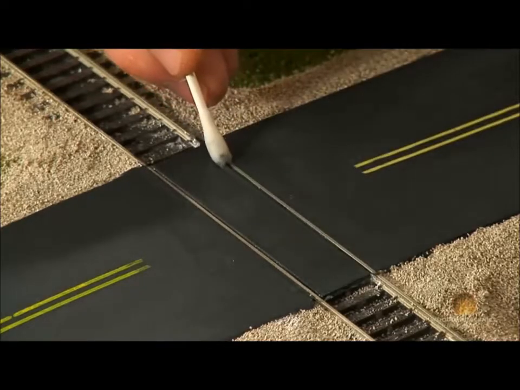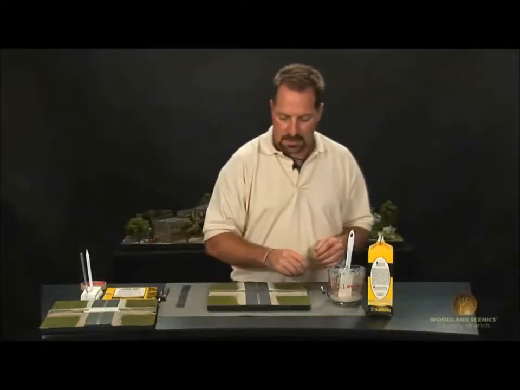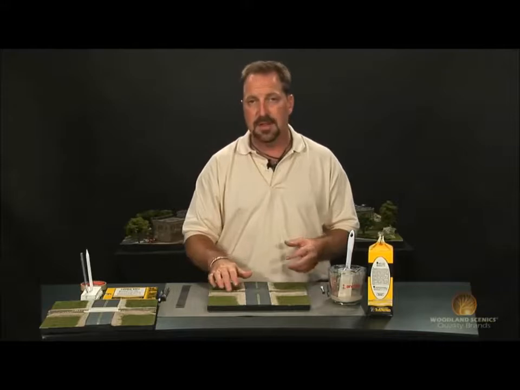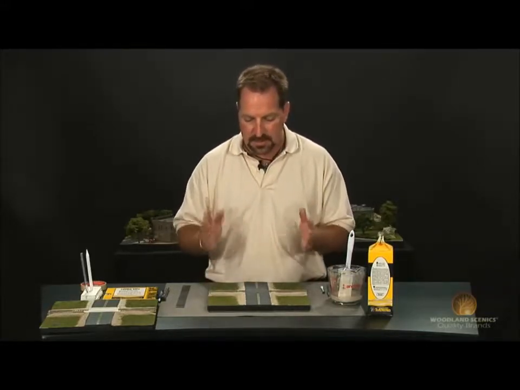Once you're done with that, you just want to complete the layout by adding ballast to the inside of the rails itself. Get those all complete, and then your road crossing will be completely done. I recommend putting these all over your layout. It adds a lot of interest and gives it a very realistic look.